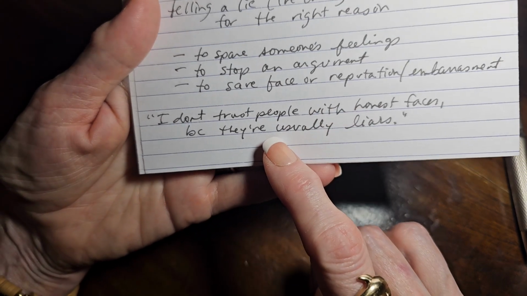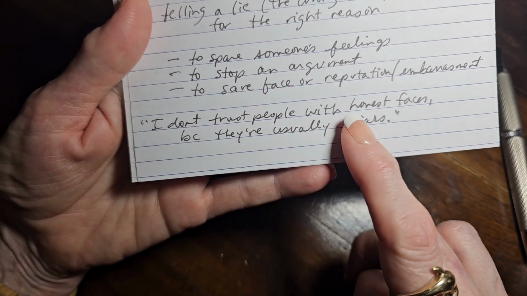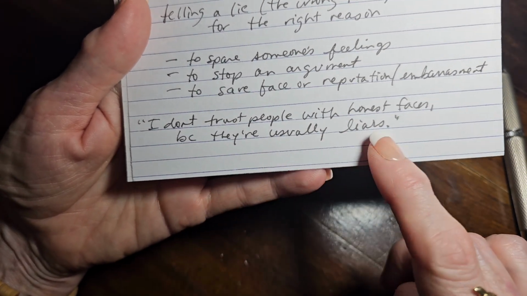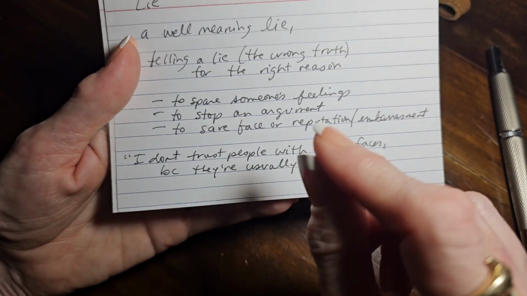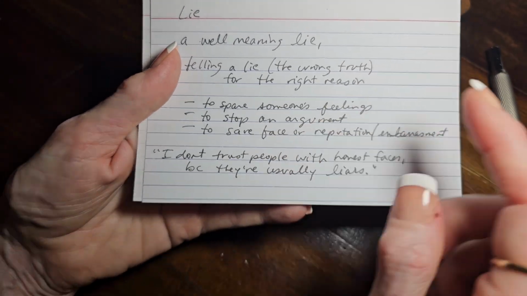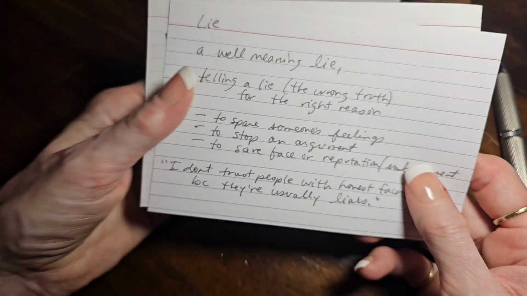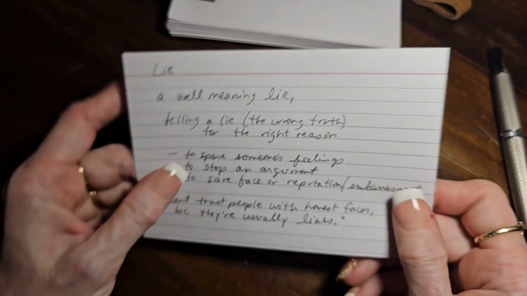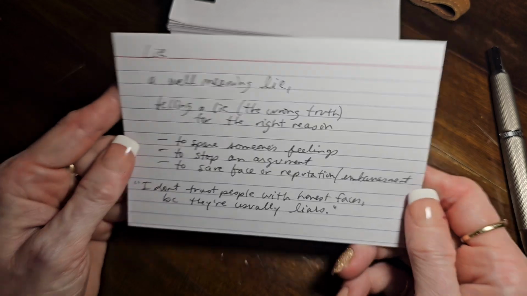And then I added an extra note. I don't trust people with honest faces because they're usually liars. Again, using that turn of phrase, using that little twist. I don't like people with an honest face because they're usually attached to liars. So, what would I then do with this story card?